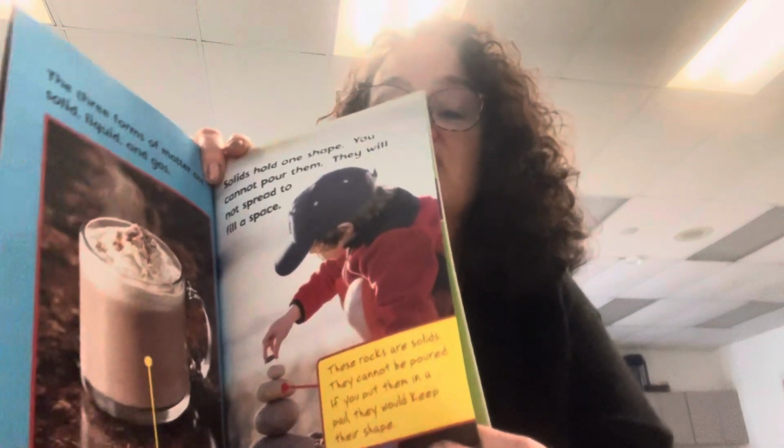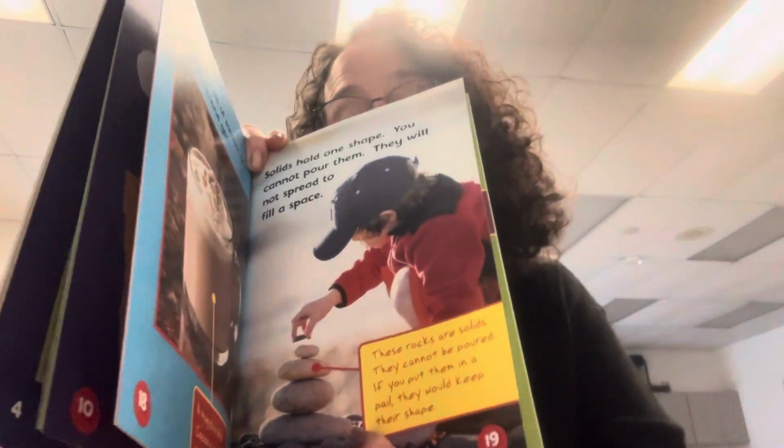Solids hold one shape. You cannot pour them. They will not spread to fill a space. These rocks are solid. They cannot be poured. If you put them in a pail, they would keep their shape. They would always look like a rock, right? They would always stay that shape.